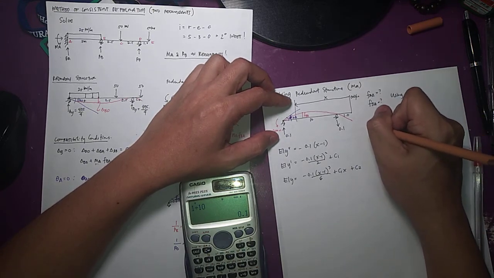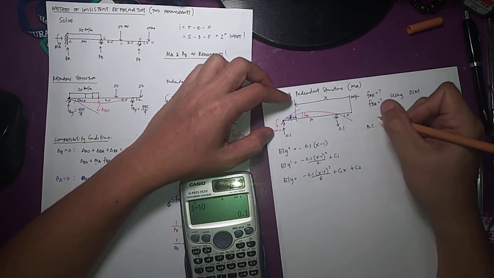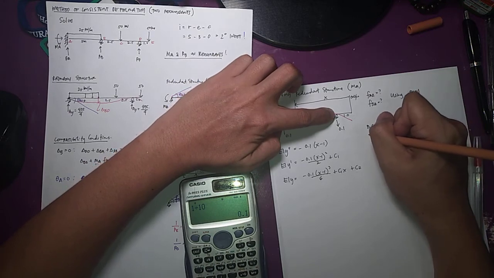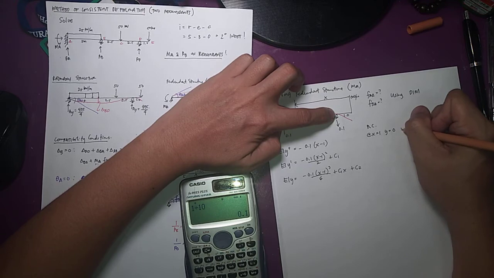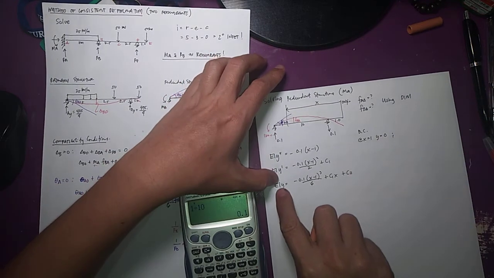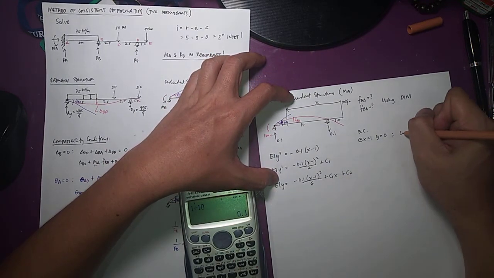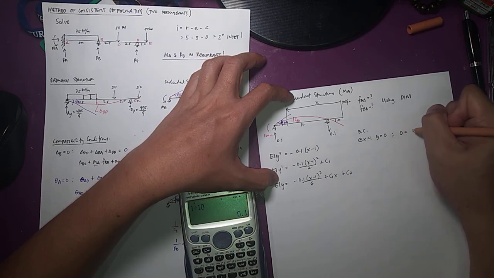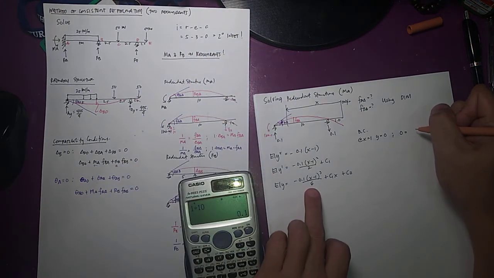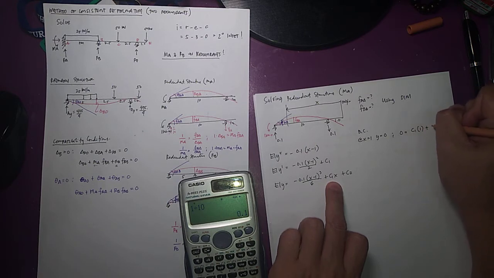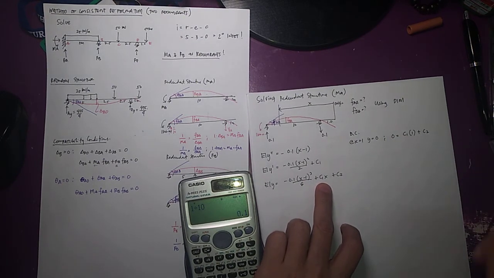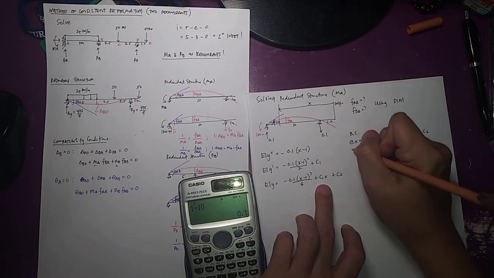So what would be our boundary conditions here? At x equals 1, the deflection there is 0. Substituting it here, 0 equals, x equals 1, this term would be 0, so neglect this one. That would be C1 times 1 plus C2. That is our first equation. How about the second boundary condition?